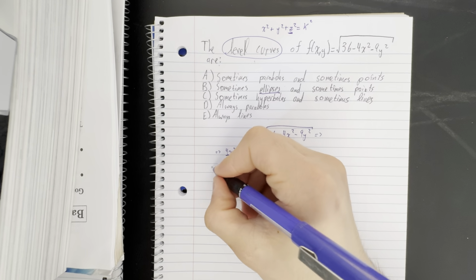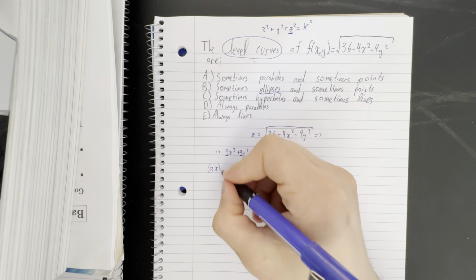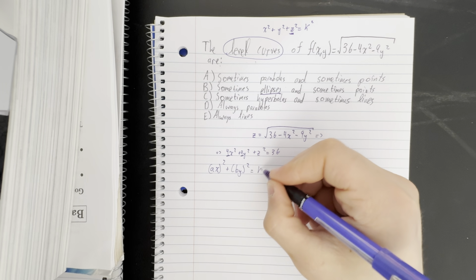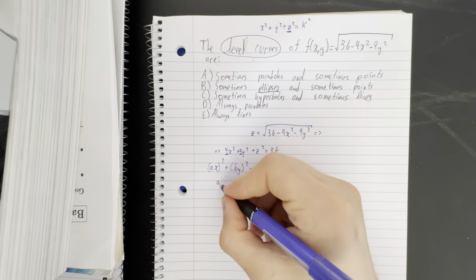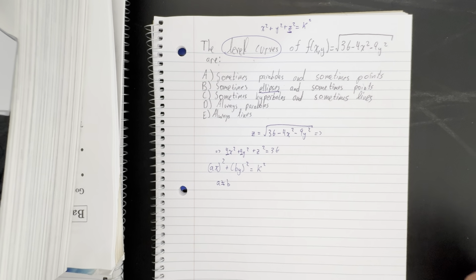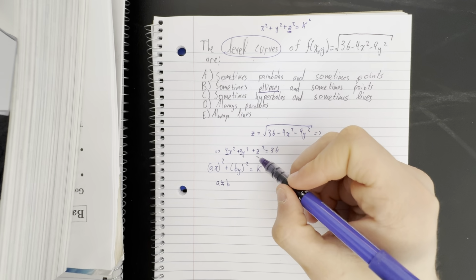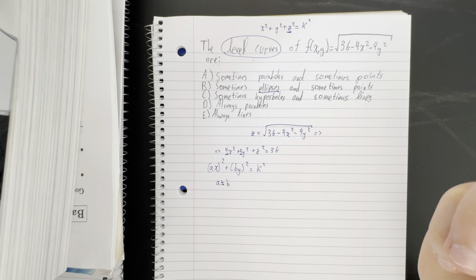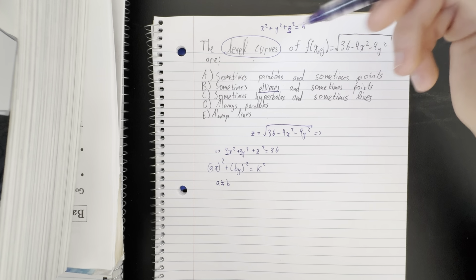Because if we relate this to R2, if you have something that's in this form, right? And A is not equal to B, then you have an ellipse. So even at z equals 0, you have an ellipse. So that really eliminates everything but B.